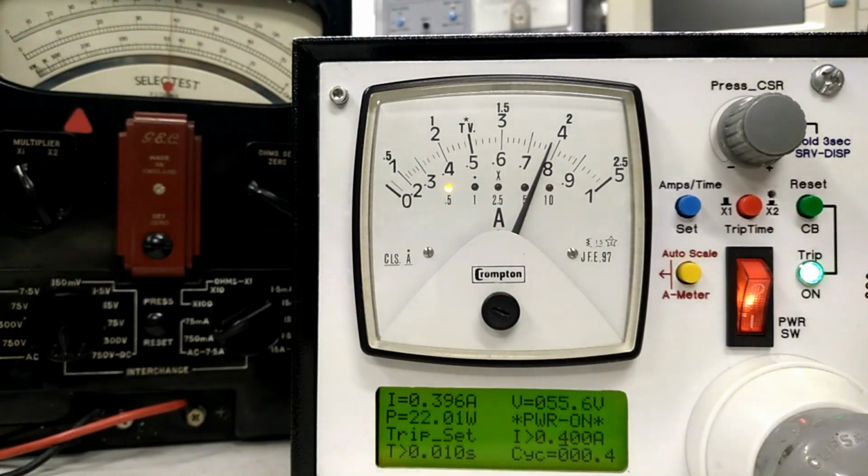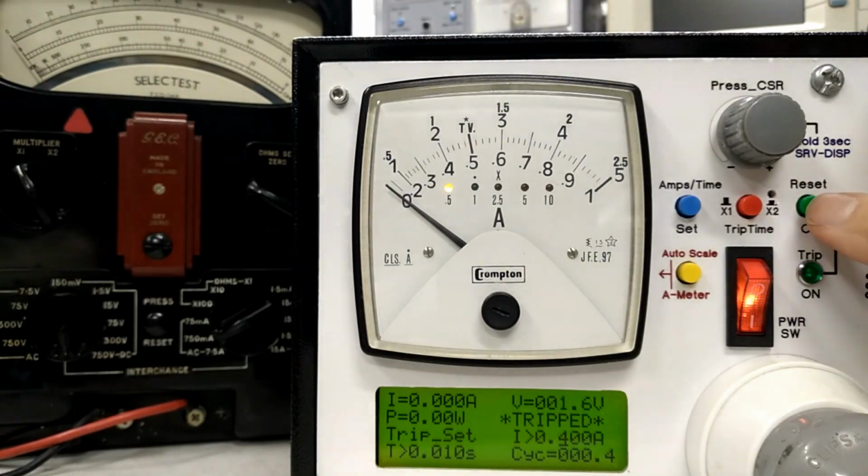Reset it again. 397. It's going to hit the 400. Of course, with the Variac, when I'm turning the dial, it's easy to jump 10 milliamps at once. There you go. See the voltage changing on the AC, and it tripped.